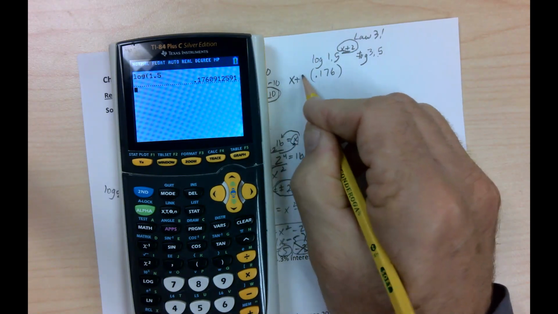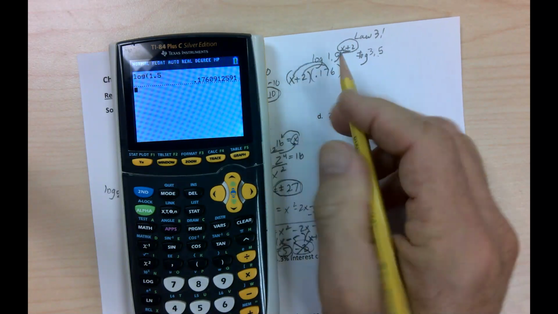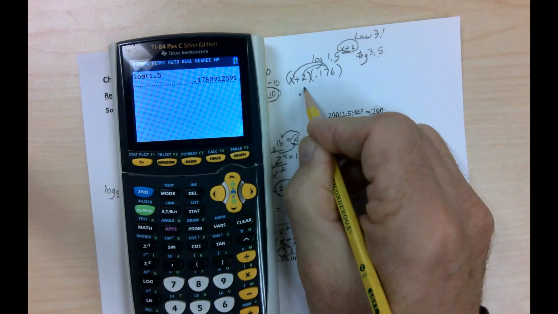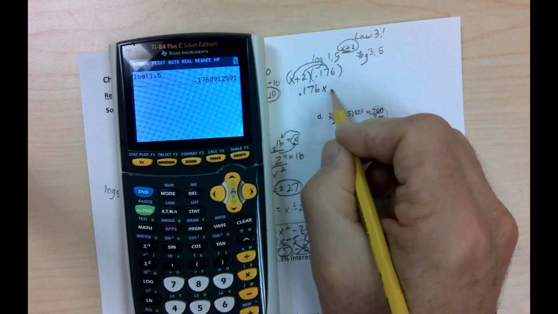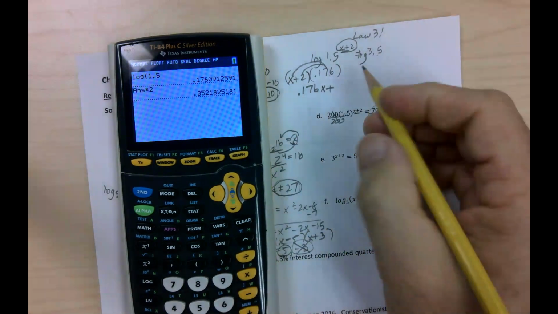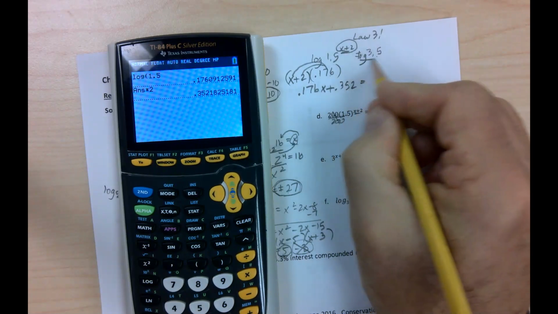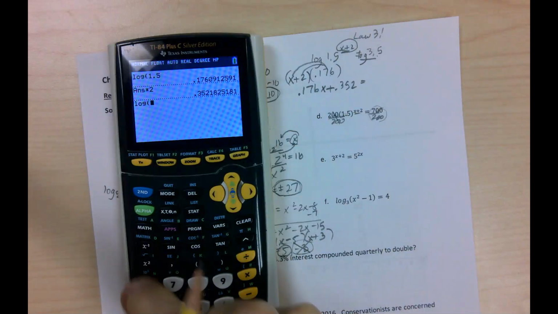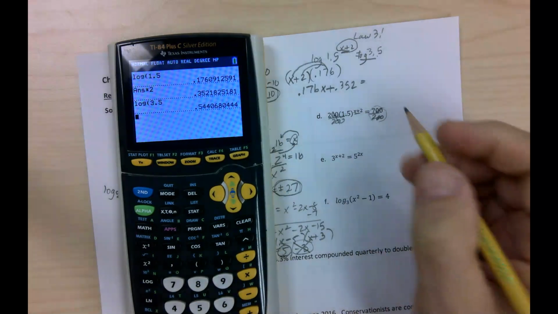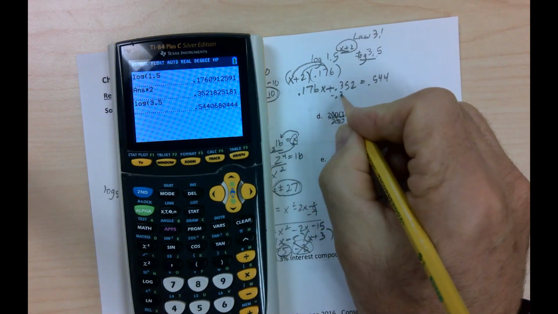it's really x plus 2, and now I distribute, so I get 0.176x plus this times 2 is 0.352 equals whatever the log of 3.5 is, 0.544. Now it just gets a little wonky. Just got to deal with it.